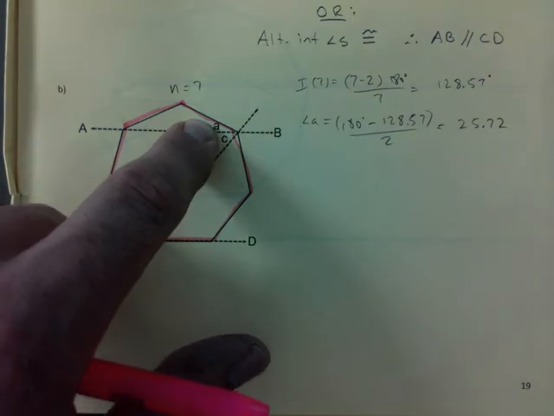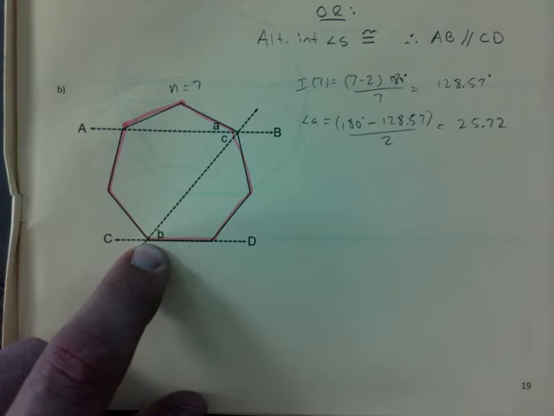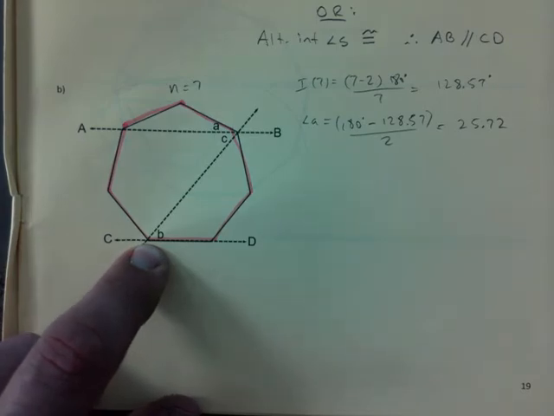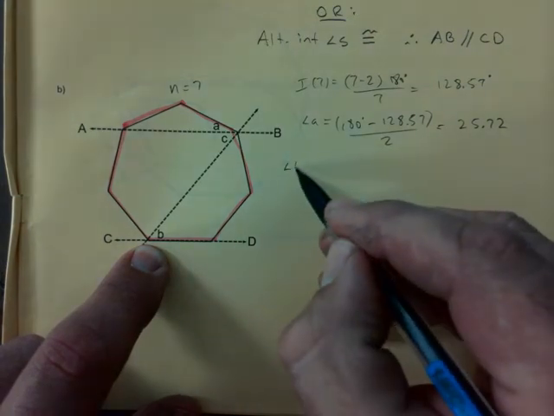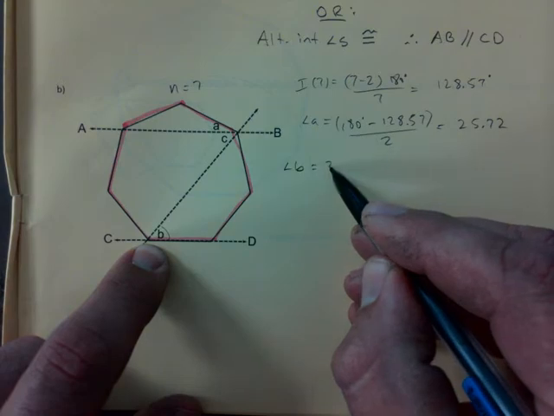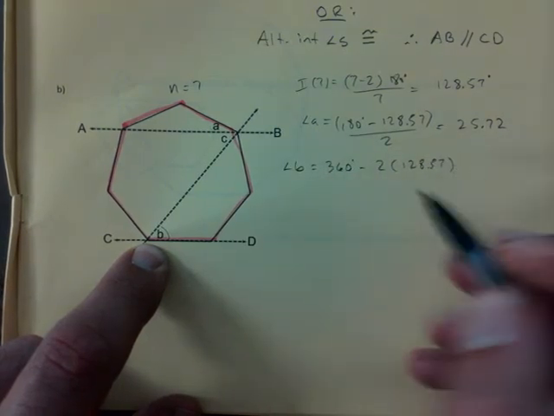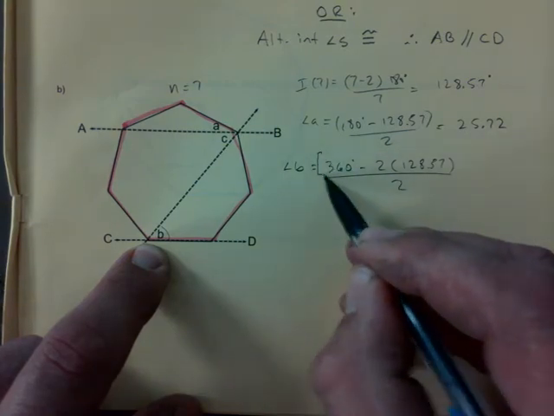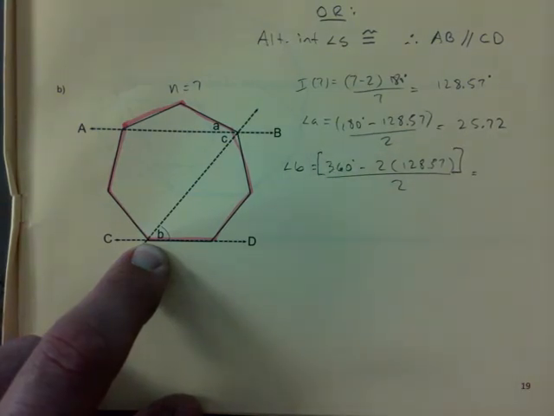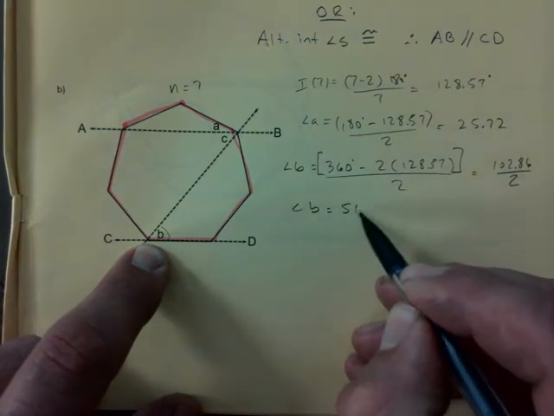And then I'm going to focus on B. Don't always think it's going to be A, B, C, in that order. It doesn't have to, but I choose to do it that way. So this one is a trapezoid. So you get 360 minus 2 times 128.57, and we divide that in half, with square brackets around the whole thing. This one is 102.86 divided by 2. So angle B is 51.43.